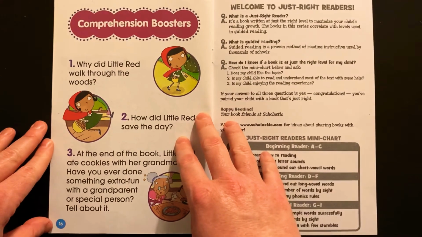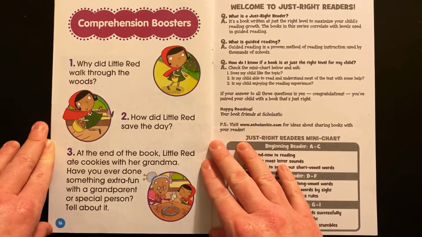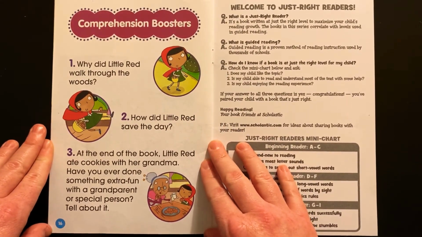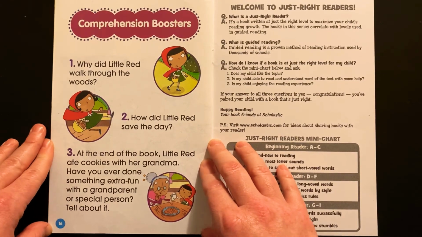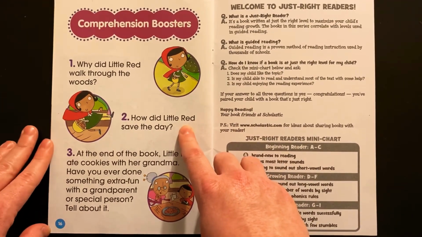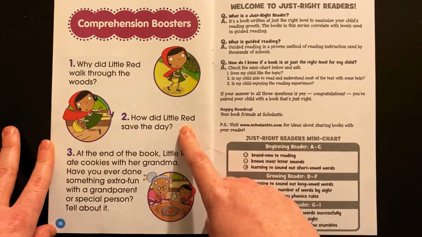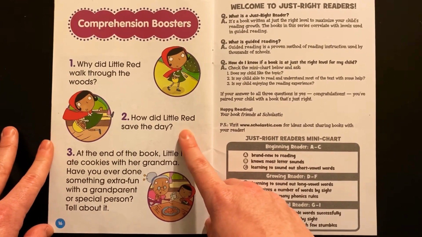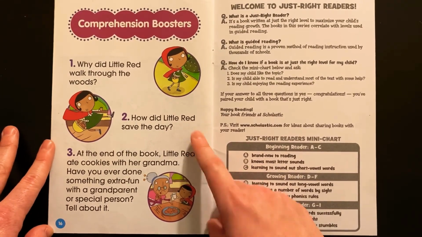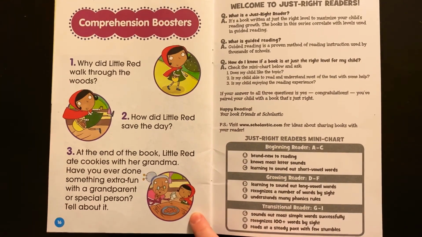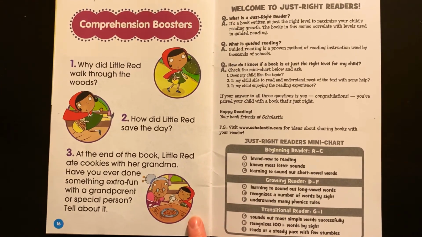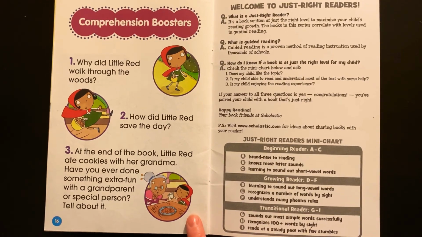Number 1, why did Little Red walk through the woods? Why was she doing that? Where was she going and why? Number 2, how did Little Red save the day? What did she do to fix the problem that came up in the story? And number 3, at the end of the book, Little Red ate cookies with her grandma. Have you ever done something extra fun with a grandparent or a special person? Tell me a little bit about that thing.